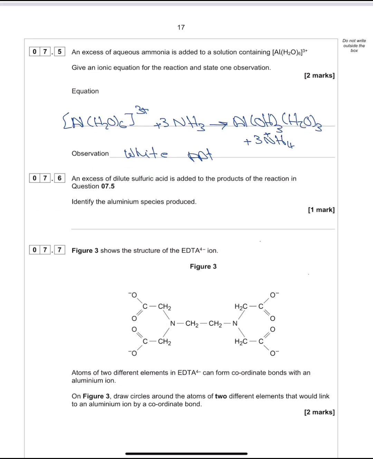An excess of dilute sulfuric acid is then added to the product of the reaction in the previous question, which is the aluminum hydroxide. Identify the aluminum species produced. So remember that aluminum hydroxide is amphoteric, meaning it will act as a base in presence of an acid and will act as an acid in presence of an excess of a base.